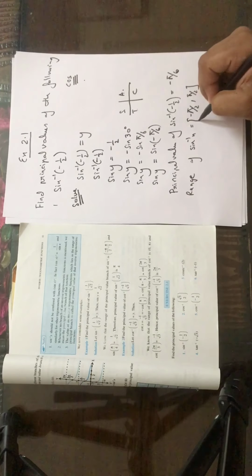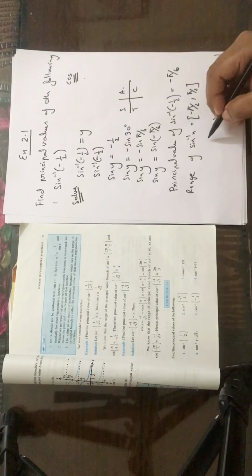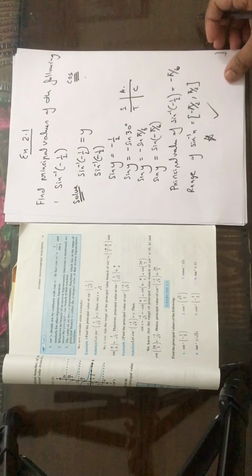Yes. So, this gives the complete look to your solution. Got it? Quite simple. I put a star just to signify happiness. We have understood this question. Okay. Let's move on to the next question.